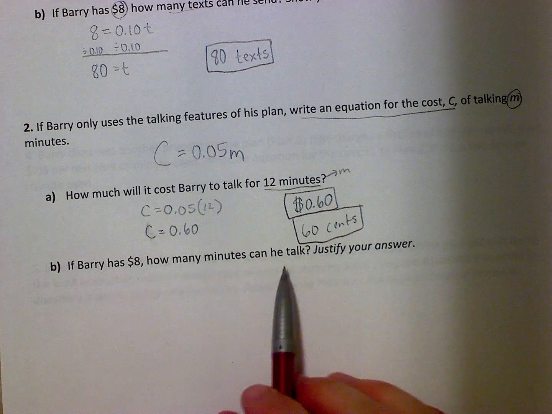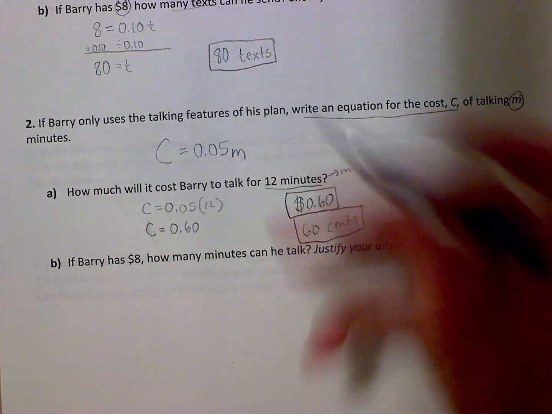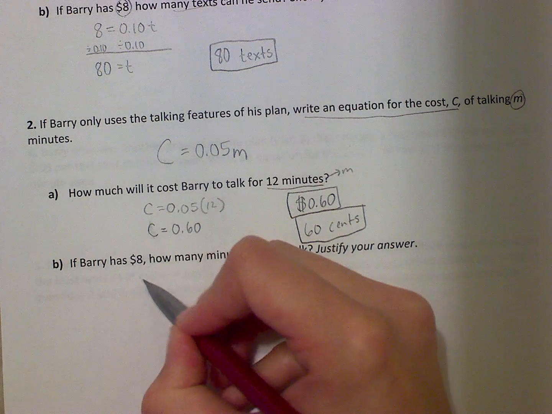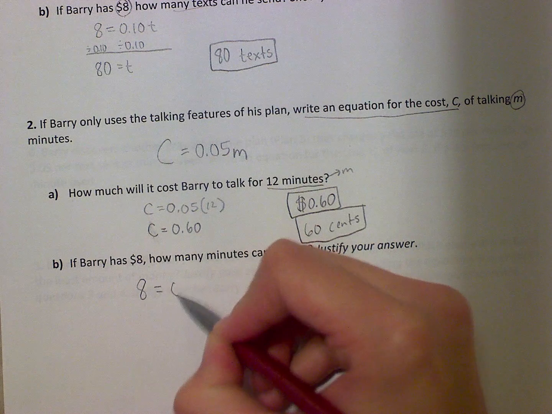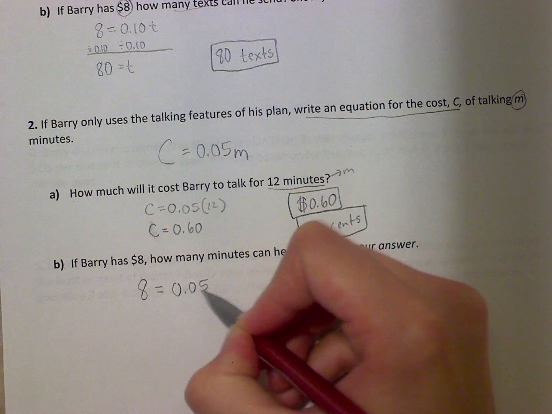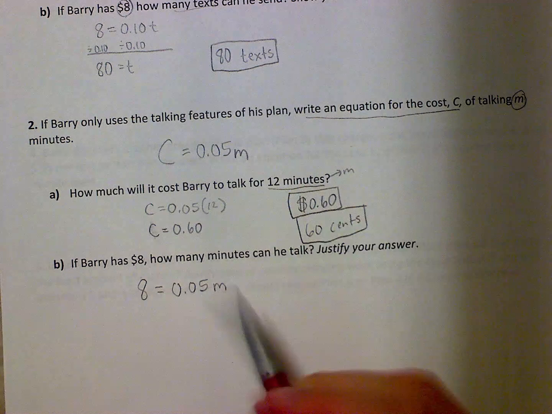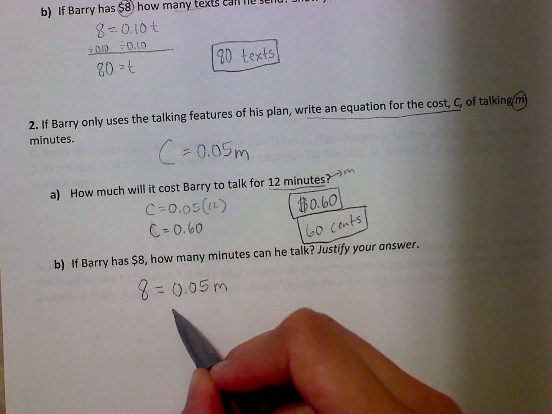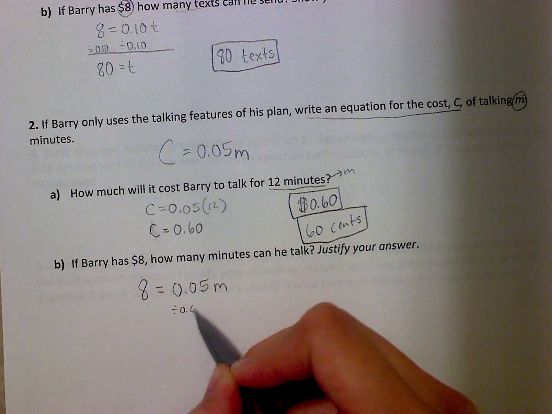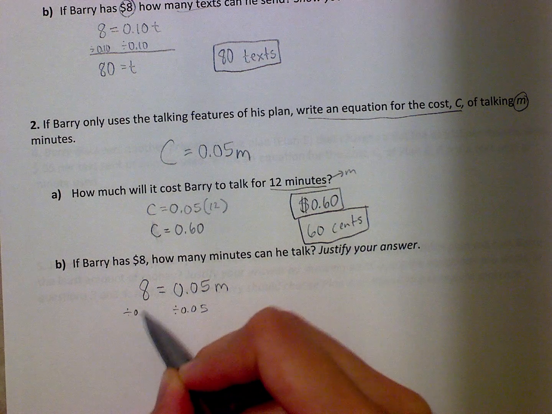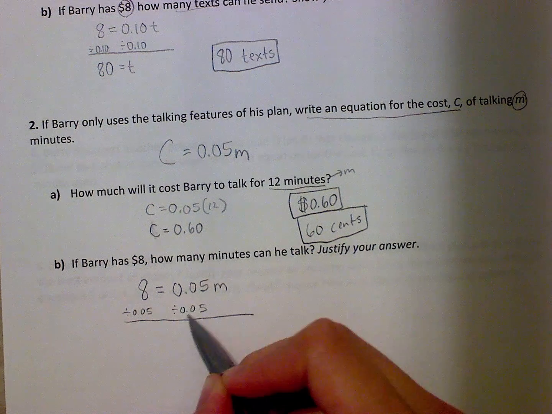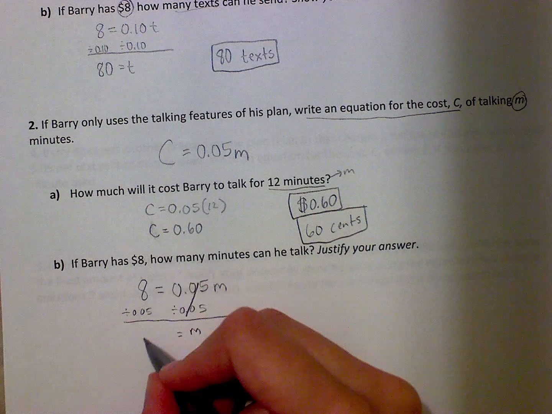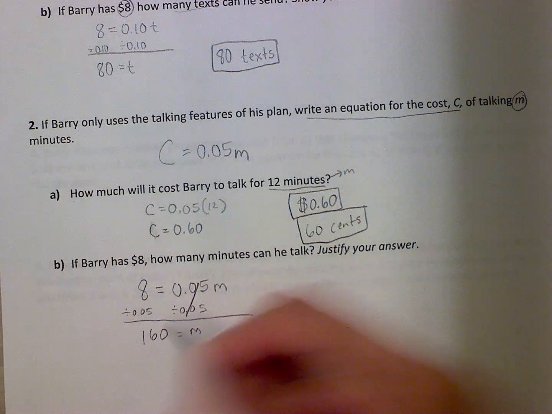If Barry has $8, how many minutes can he talk? Okay, so this is very similar to the last one, right? Now, my cost is $8, so I'm going to substitute in 8. 8 equals 0.05 m. I want m by itself, so what do I do on both sides? Well, right now m is being multiplied by 0.05. I'm going to do the opposite, which is divide. Okay, this cancels. M equals, and 8 divided by 0.05 is 160.